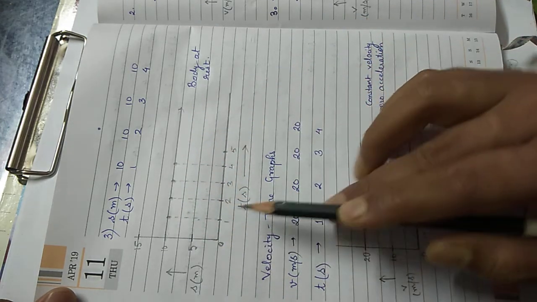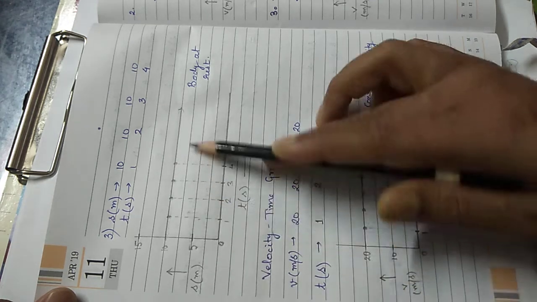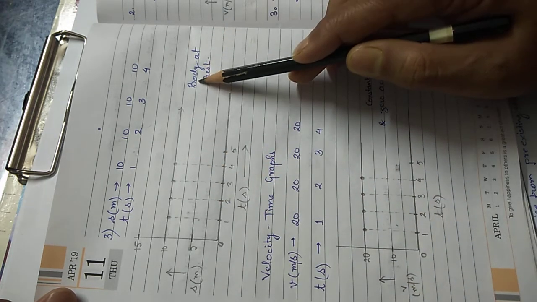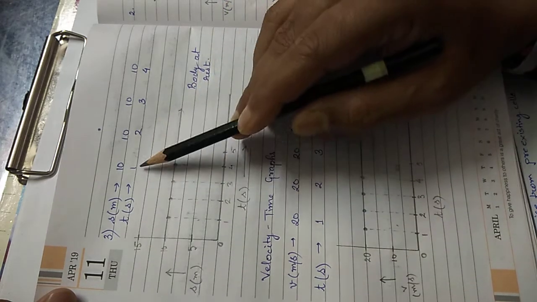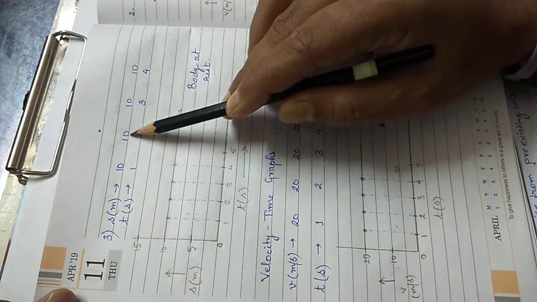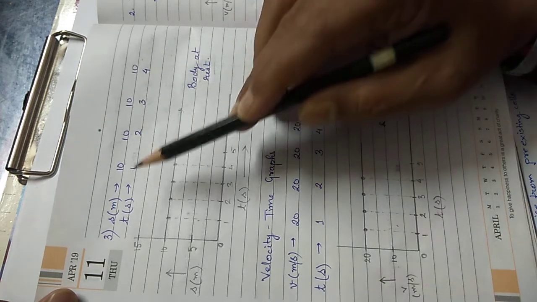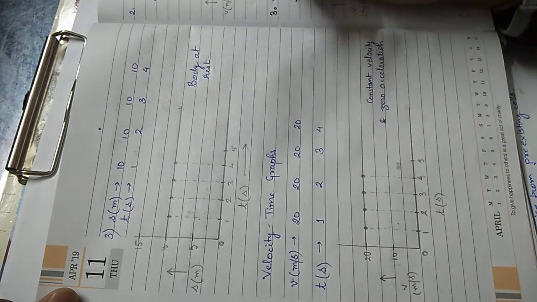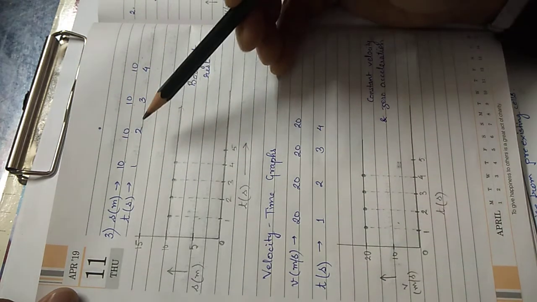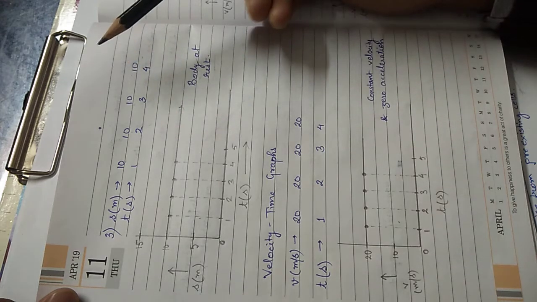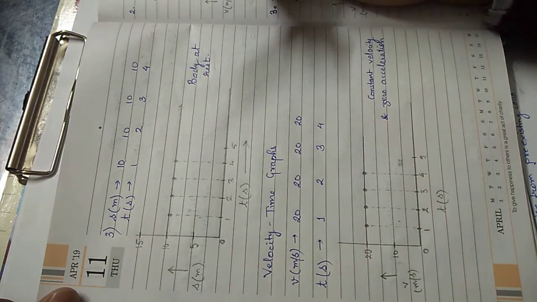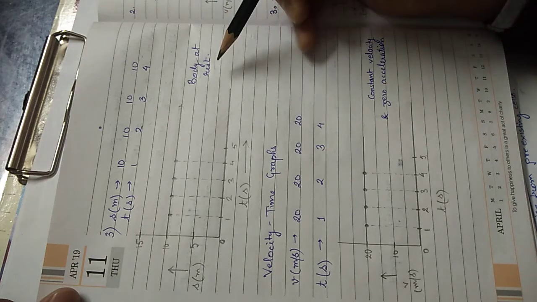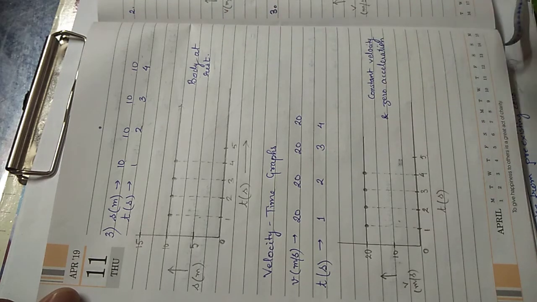So such a distance time graph which is parallel to the time axis indicates that the body is at rest. Why is the body at rest? Because with increase in time, the distance traveled by the body is not changing. That means in the first second the body is at 10 meters from me, in the second second also at 10 meters from me, and in the third second also at 10 meters from me. So the overall position of the body is not changing. So we say that the body is at rest. So these are the 3 types of distance time graph.